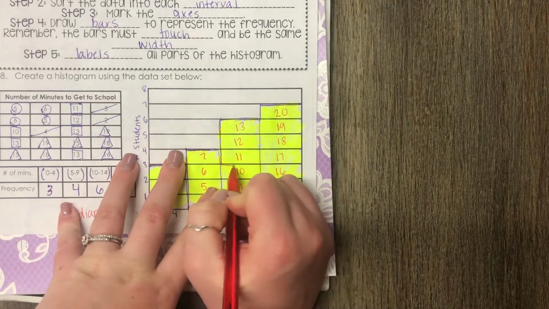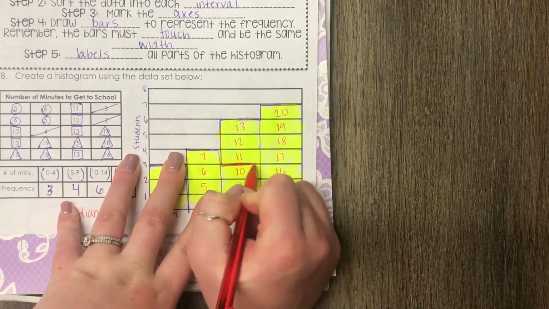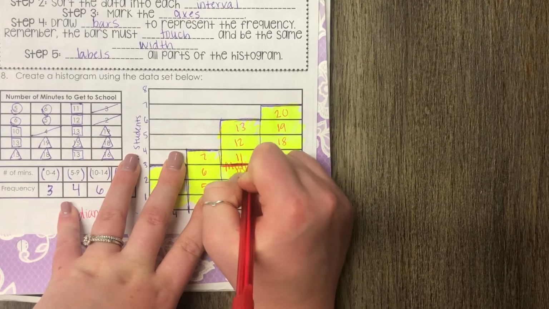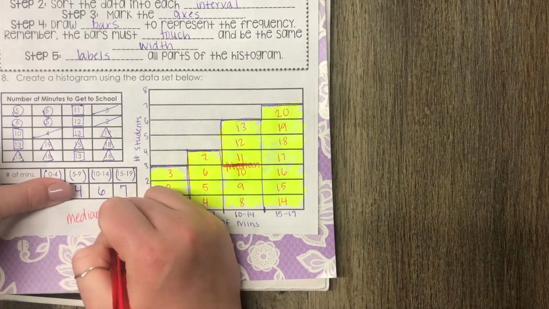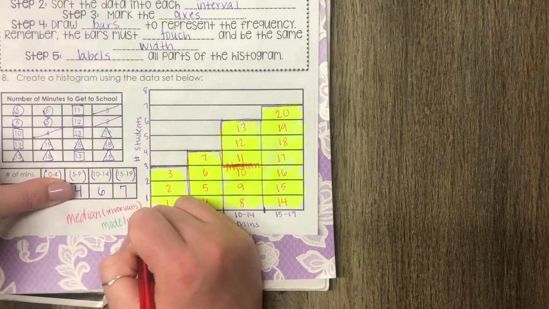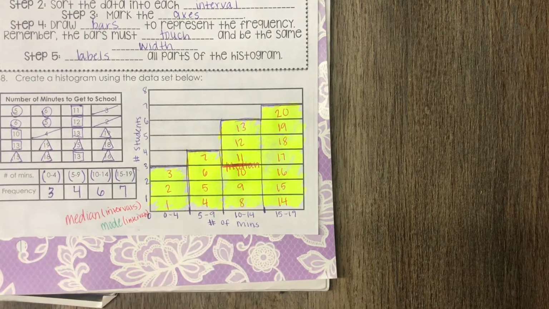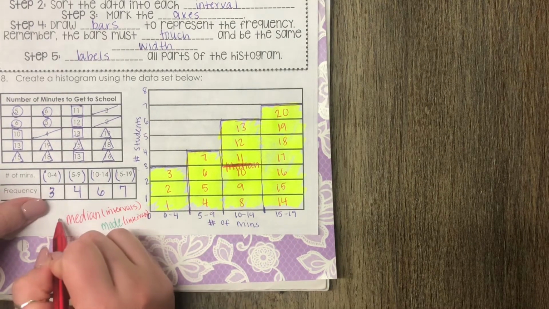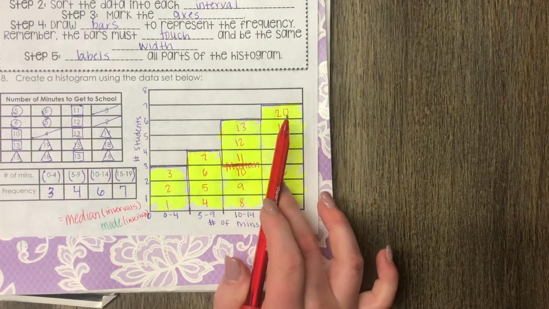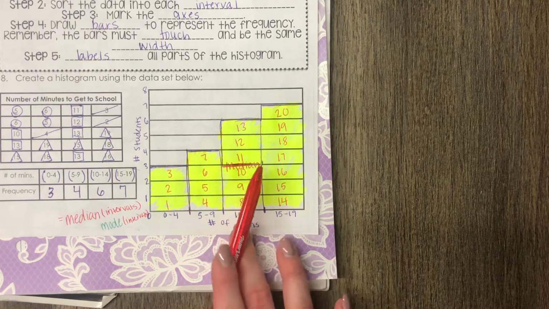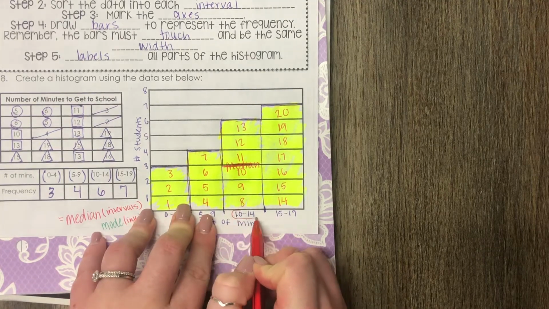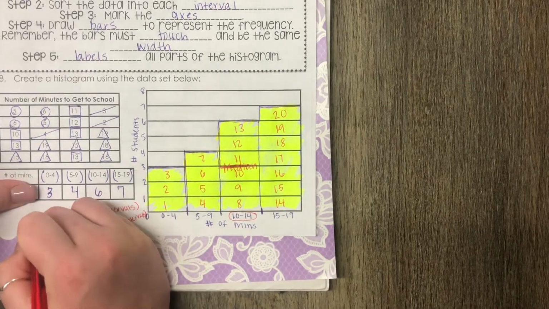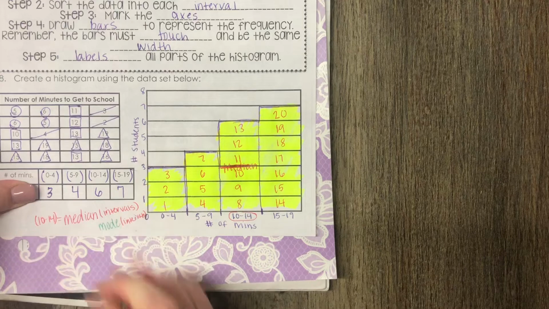So that means our median is right here. Now, because we're with a histogram, our median and our mode has to be given in intervals. So I'm going to write that beside median and mode. So we remember that our answer for median and mode has to be intervals. So if we're finding our median, we have 20 people who voted, 20 slots. 20 divided by 2 is 10, so our median is here. So that means the interval our median is in is 10 to 14. So our median would be 10 to 14.